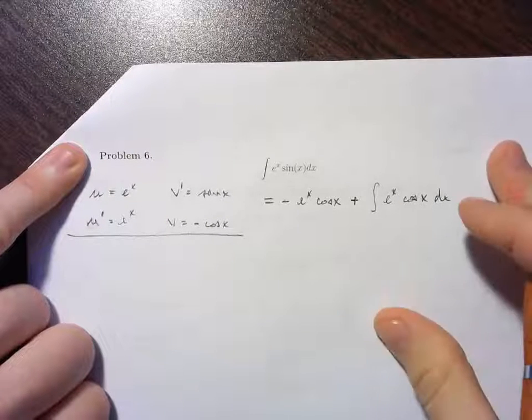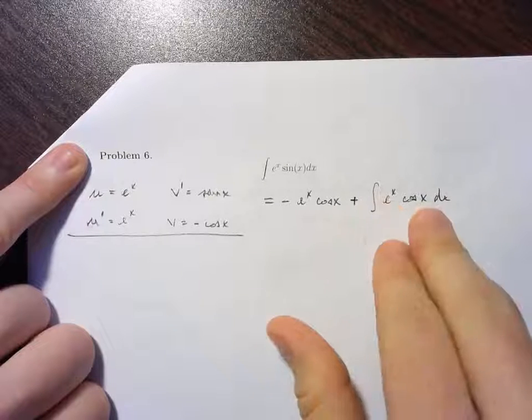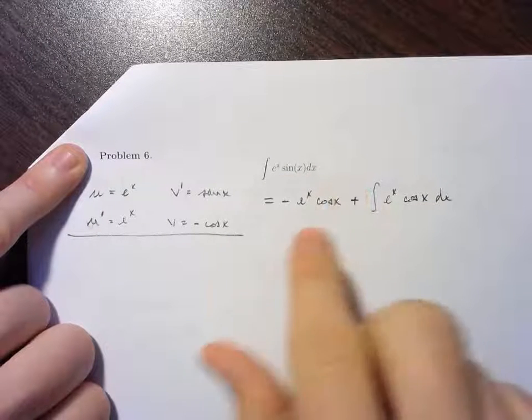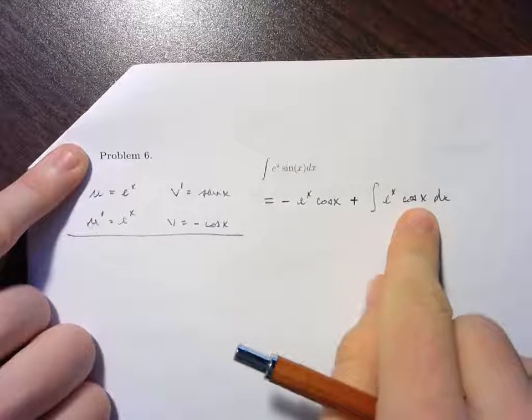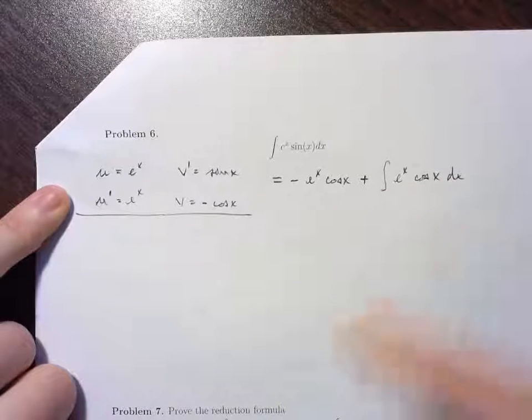Okay, so far so good, but that doesn't help us because we are back to an integral of the same form as the one we started, except now the sine is replaced by a cosine. But let's see what happens if we repeat this process one more time.